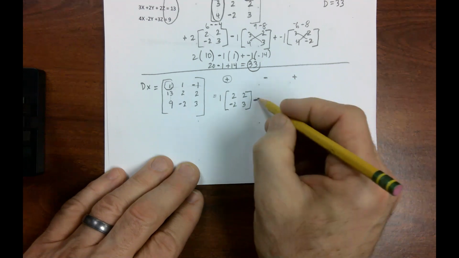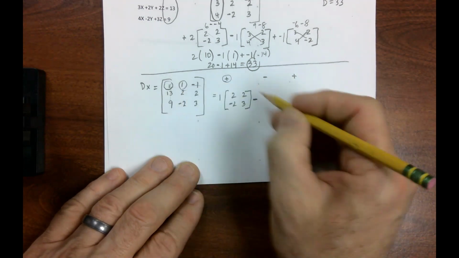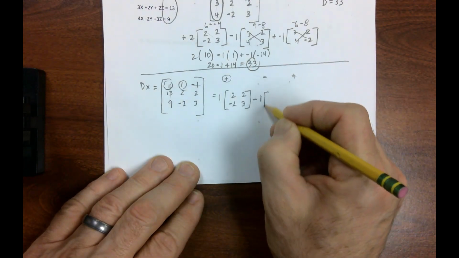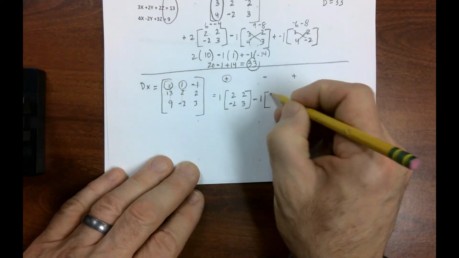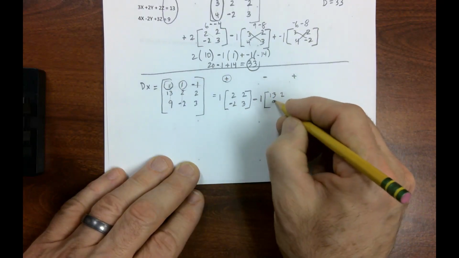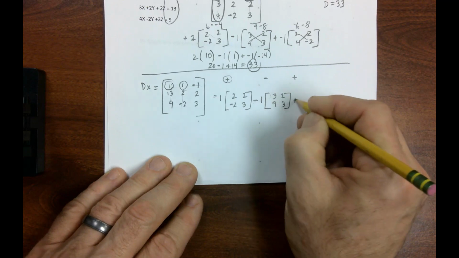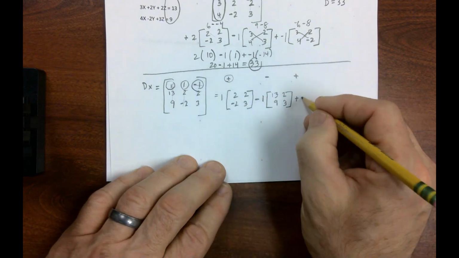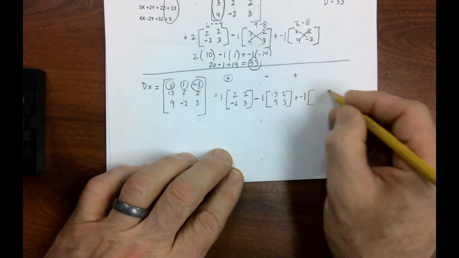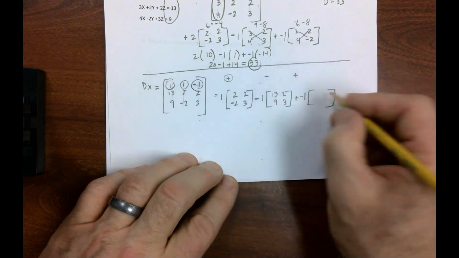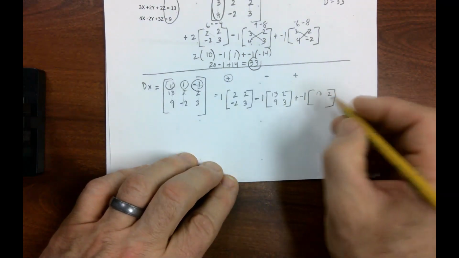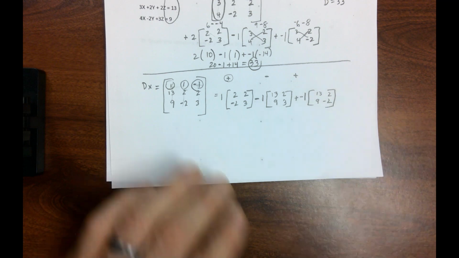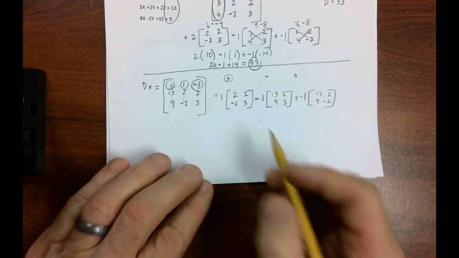Minus, no matter what we pull out. And there's a 1. Line, 13, 2, 9, 3. Plus, pull that out. Line, 13, 2, 9, -2. Now, as long as I haven't made a silly mistake, this should work.